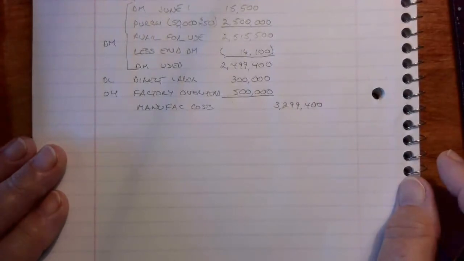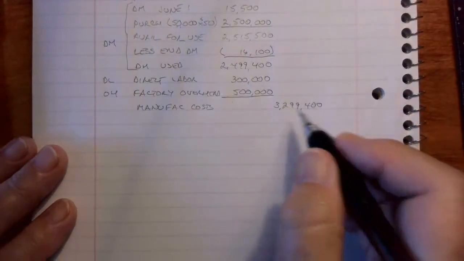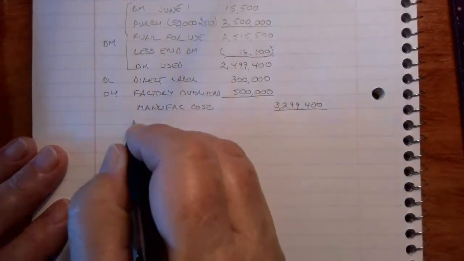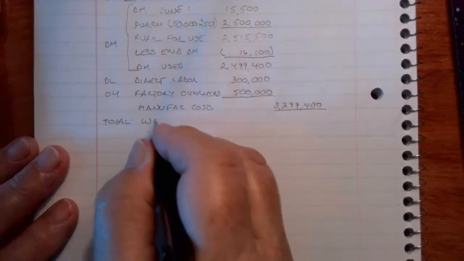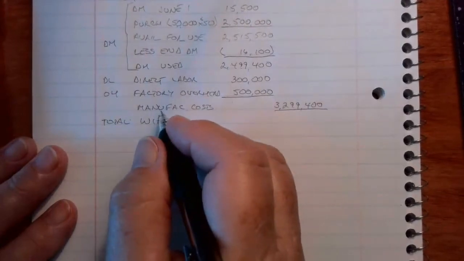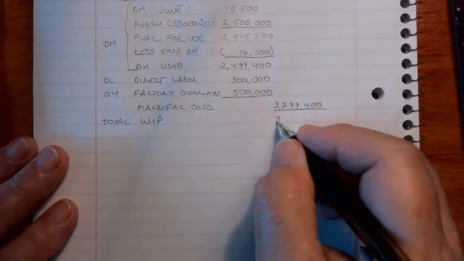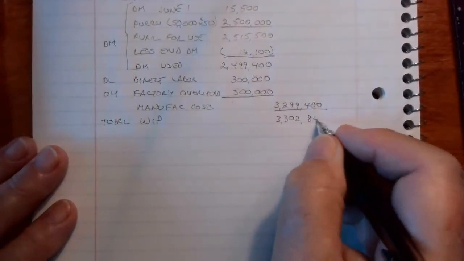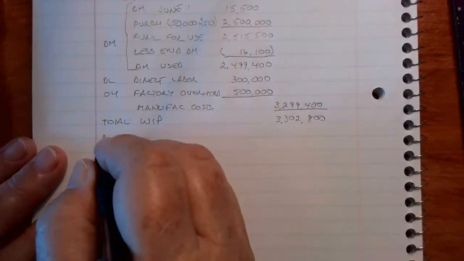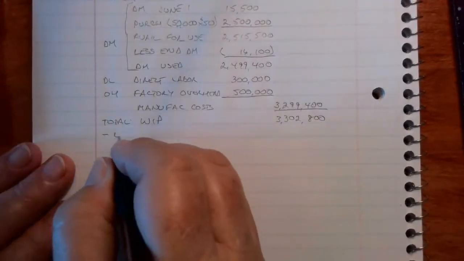So that would give us a subtotal, total work in process, and that is 3,302,800, and we subtract ending work in process.